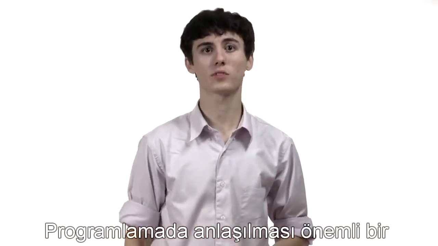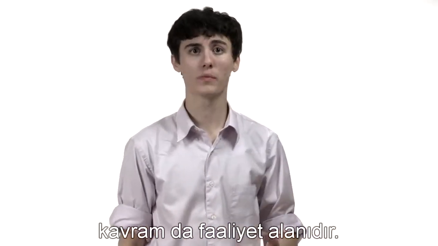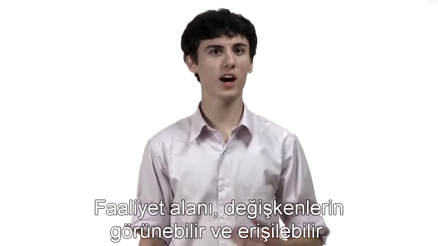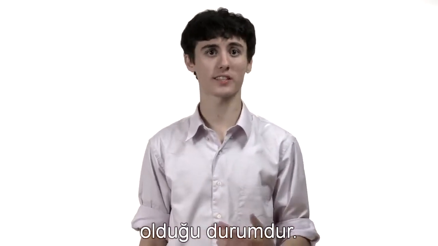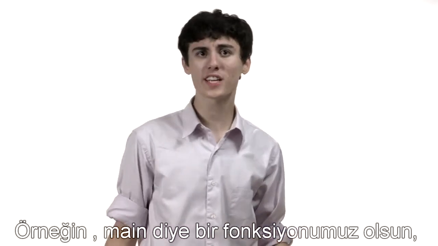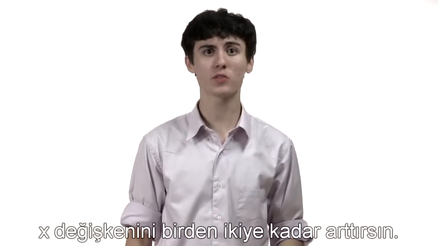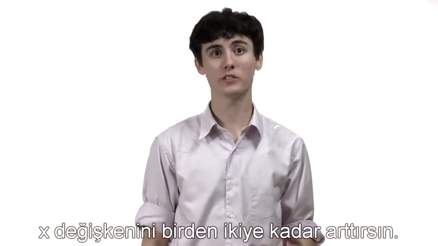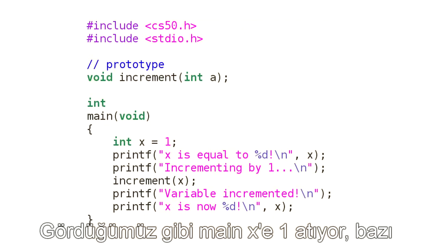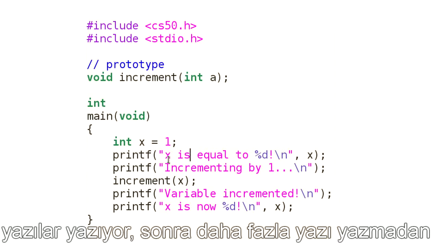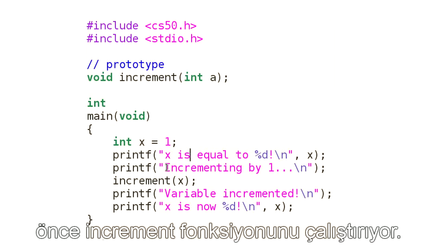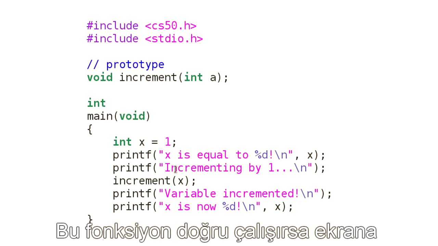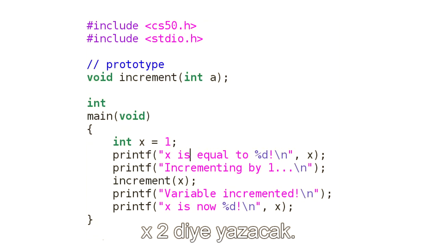So an important concept to grasp in programming is the notion of scope. Scope can be defined as the context in which a variable is visible or accessible. For example, let's say we have a function main that is supposed to increment a variable x from 1 to 2. As we can see, main initializes x to 1, prints out some text, then runs the function increment, before printing more text. If this function were to run correctly, it would print out x as 2.